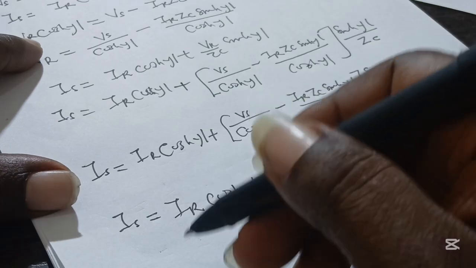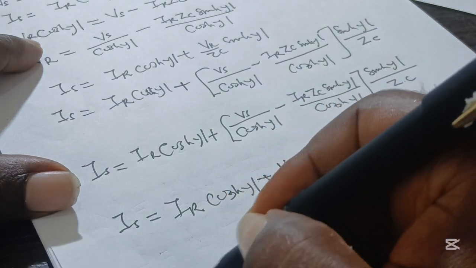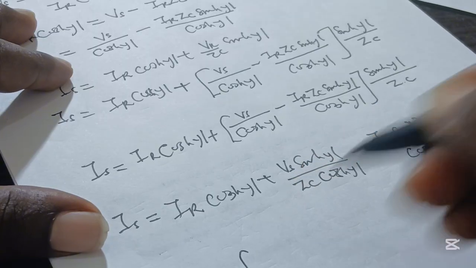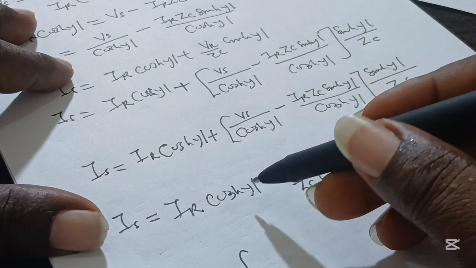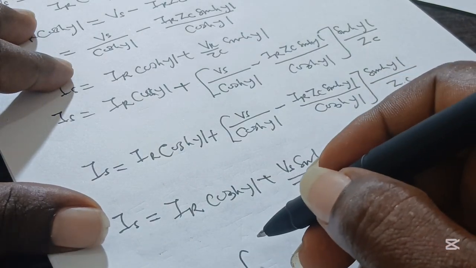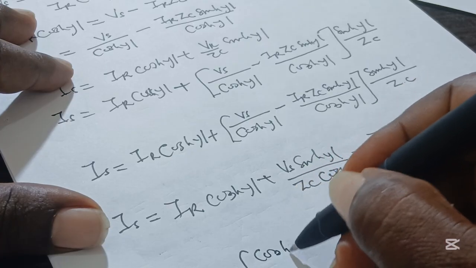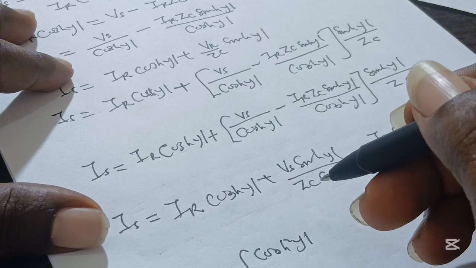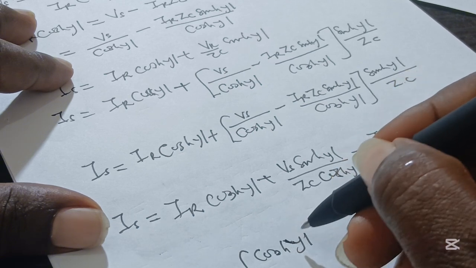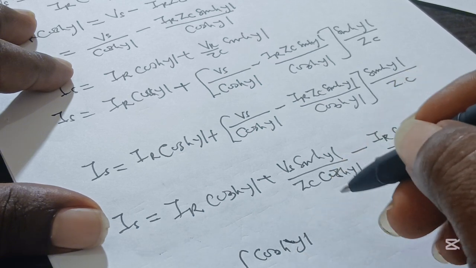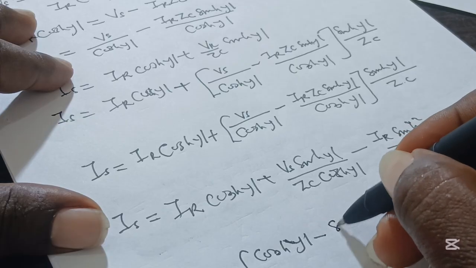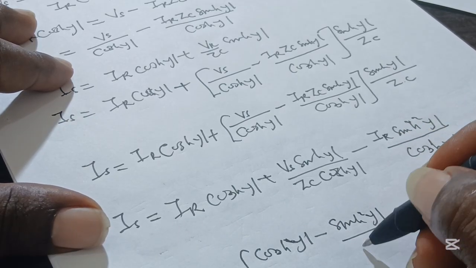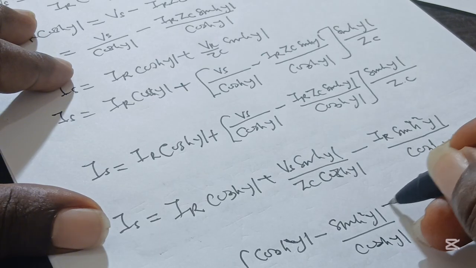So further reducing the complexity of the equation, we can factorize this out using this and this. So that will give us cosh squared(γl) minus sinh squared(γl) divided by cosh(γl).